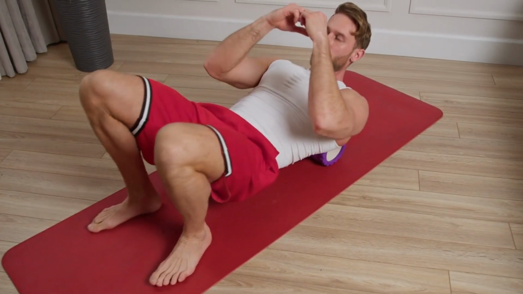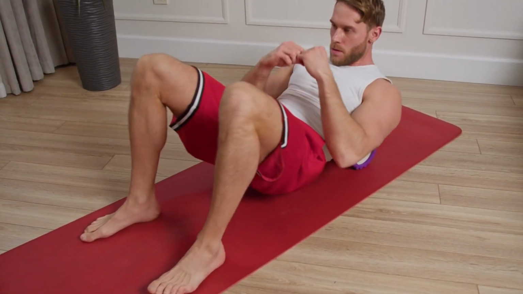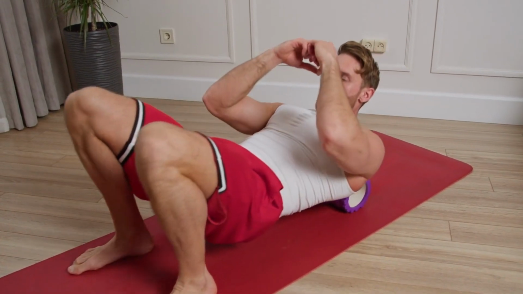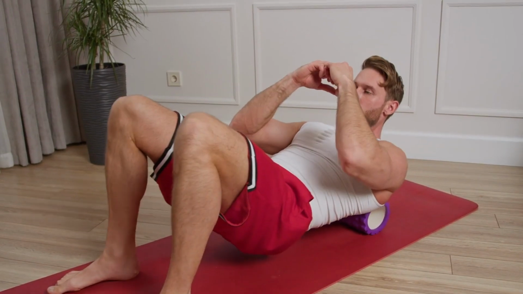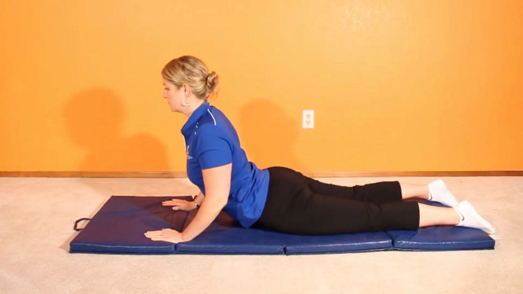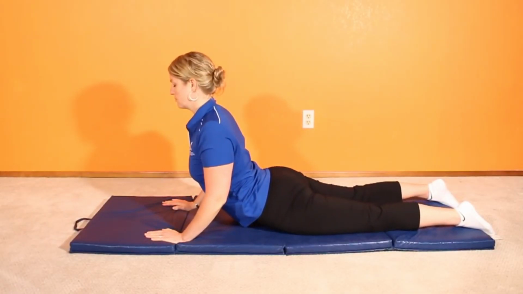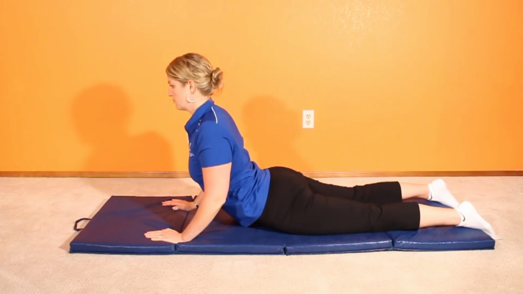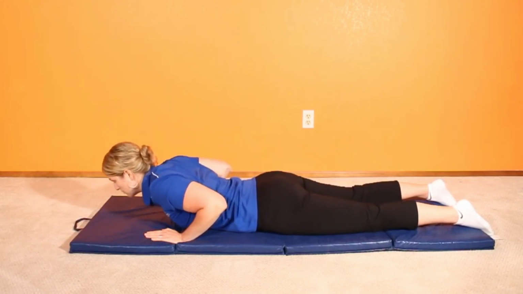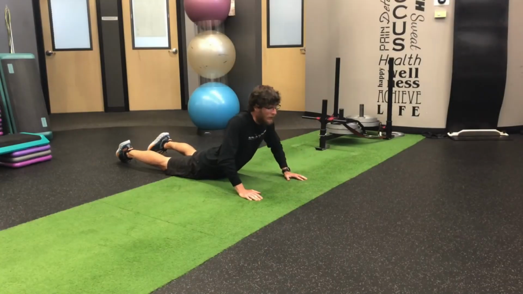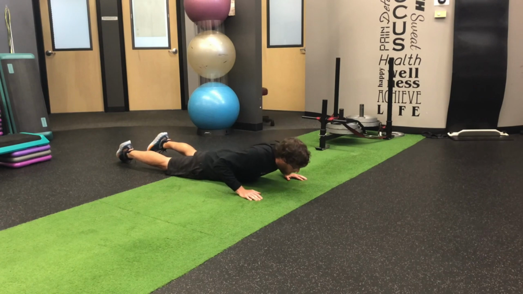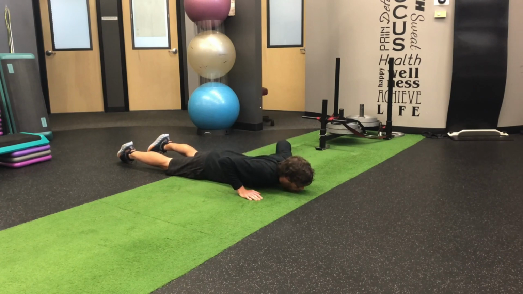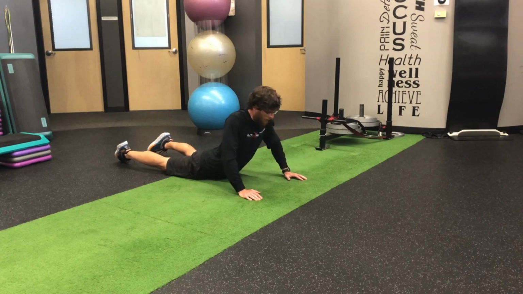The McKenzie press-up is often regarded as one of the most effective exercises for sciatica relief. This movement helps extend the spine, reducing pressure on the sciatic nerve. Instructions. Lie face down on the floor with your hands under your shoulders. Push through your palms to lift your upper body while keeping your hips and legs on the floor. Hold the position for 5 to 10 seconds, then slowly lower yourself back down. Repeat 8 to 10 times, gradually increasing the hold time as your flexibility improves.